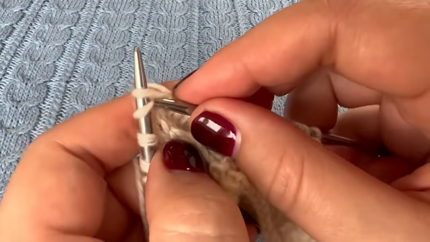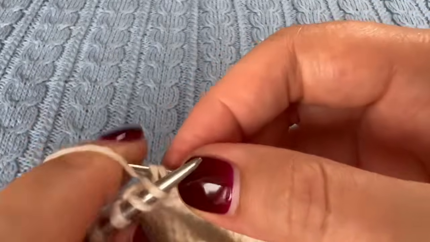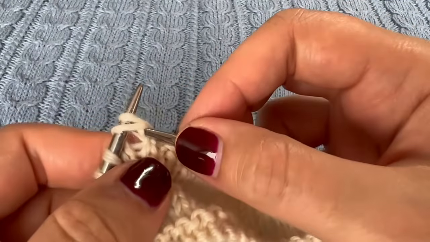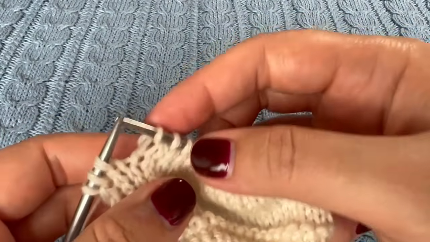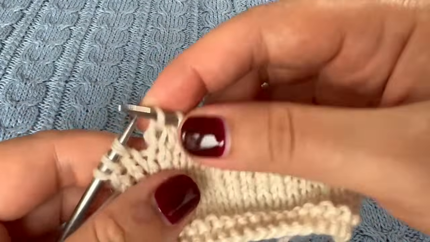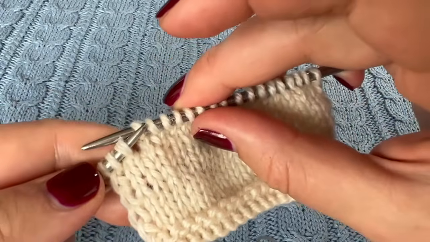and knit it together with that fake one, this way. Just pull it a little bit and see, you've got rid of that hole.